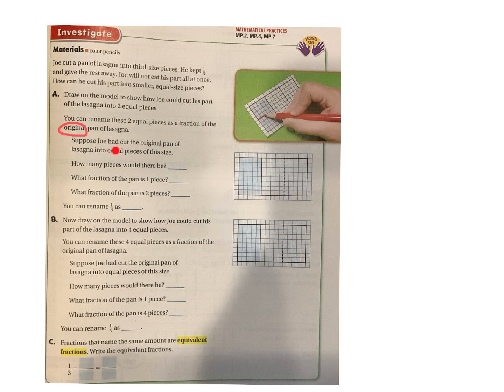So they say suppose Joe had cut the original pan of lasagna into equal pieces of this size. So we were just cutting this one into 2 equal pieces, but we have to include the whole original pan. So we would cut down here like that. How many pieces would there be?